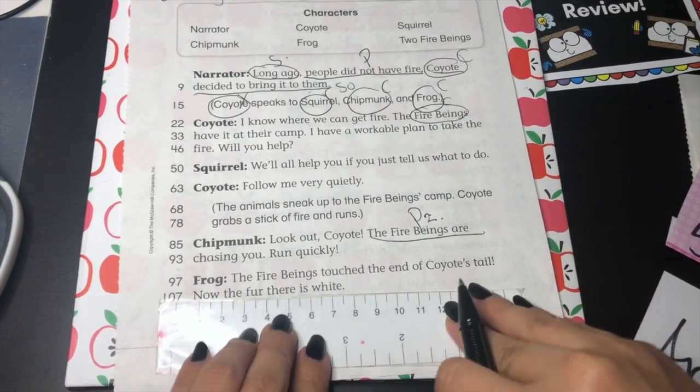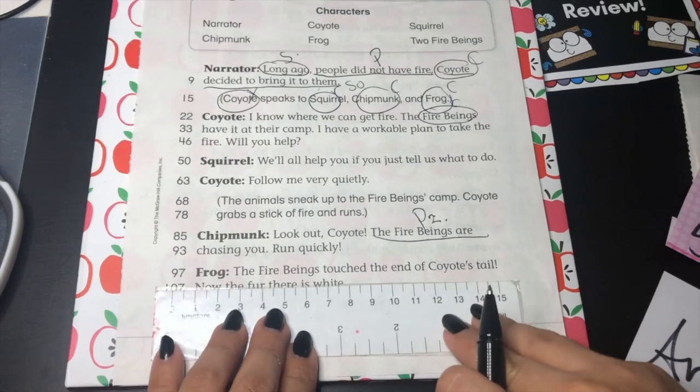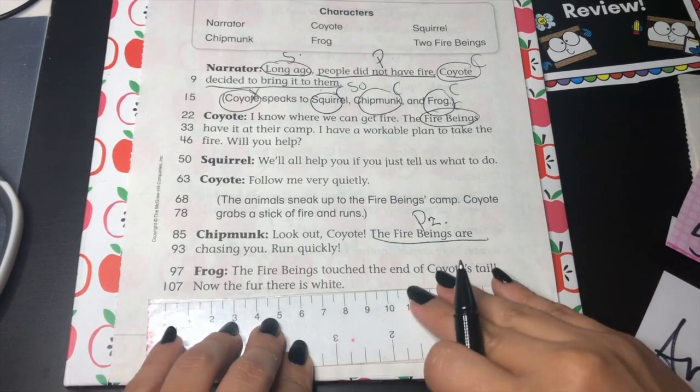P2. Frog. The fire beings touch the end of Coyote's tail. Now the fur there is white.